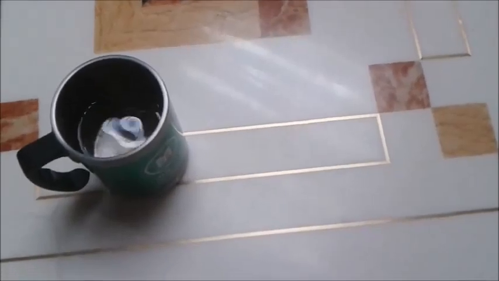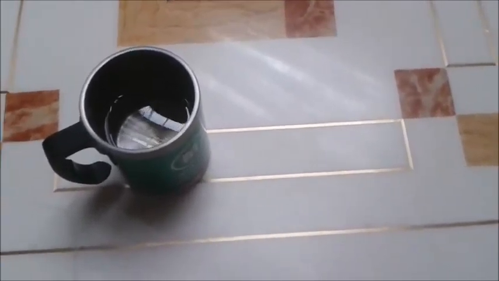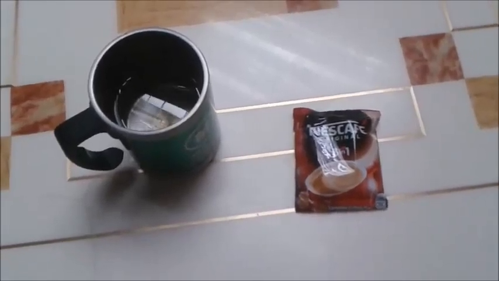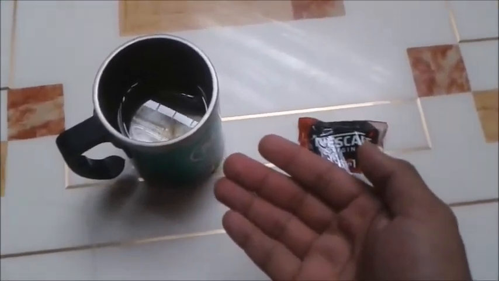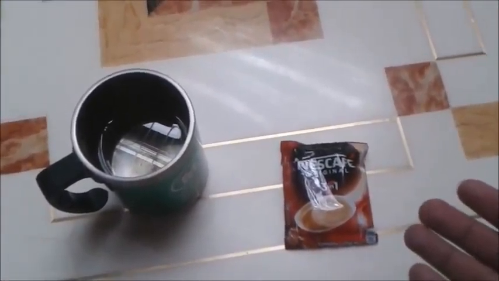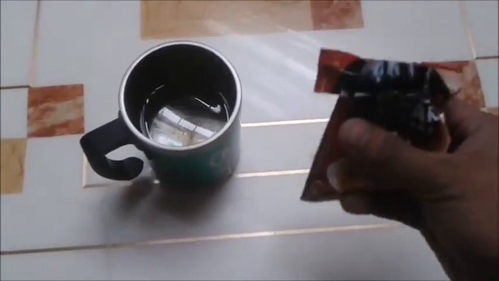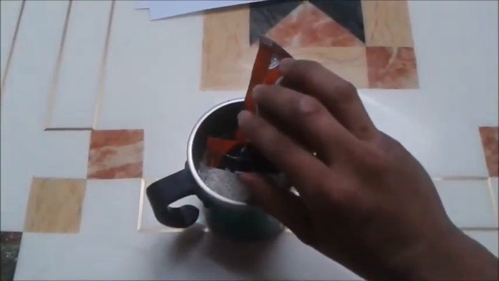We have water, and just the trivia, water is the universal solvent because it can dissolve almost all substances as solutes. And we have one of my favorite things in the world, coffee, as our solute. Again, water as our solvent, coffee, powdered coffee, 3-in-1 coffee as our solute. So you can see we're going to pour our solute in the solvent.